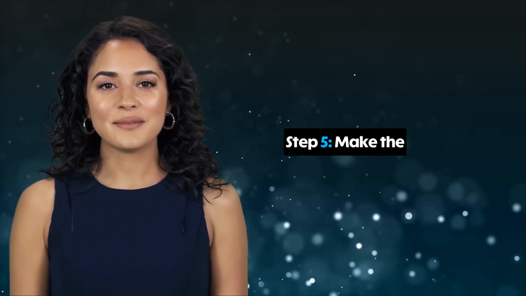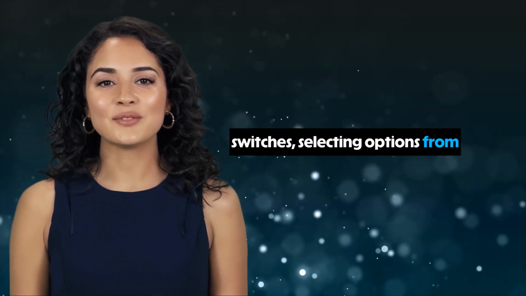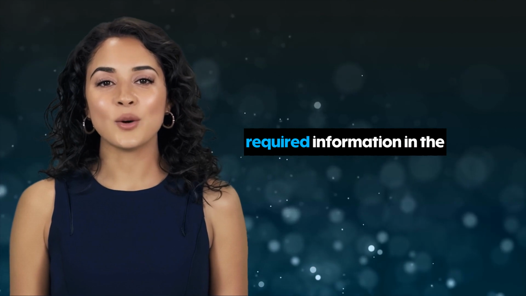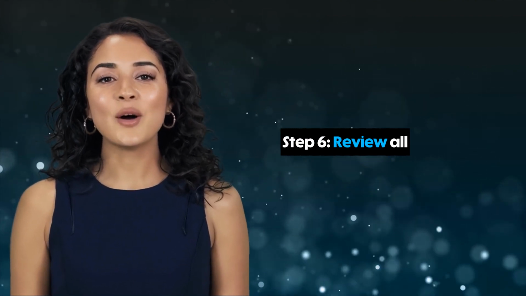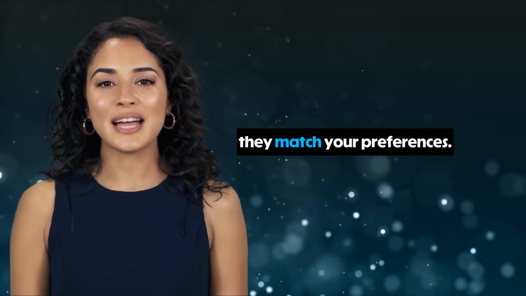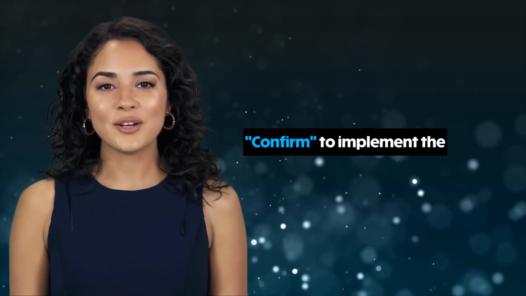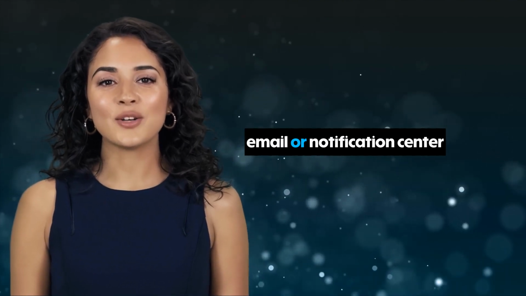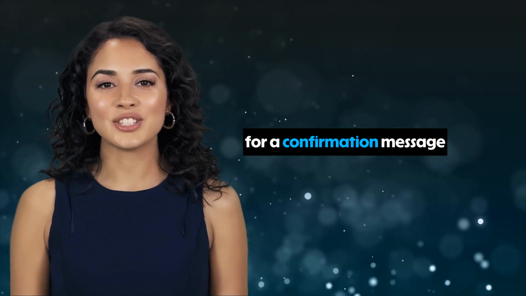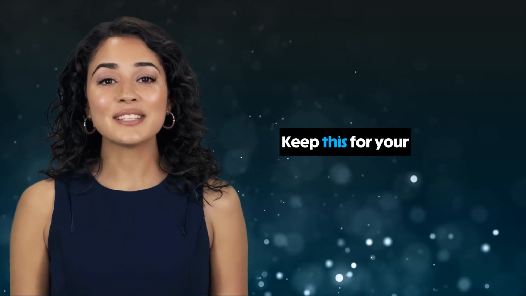Step 5. Make the necessary changes by toggling switches, selecting options from drop-down menus, or entering required information in the provided fields. Step 6. Review all changes carefully to ensure they match your preferences. Click Save, Apply, or Confirm to implement the changes. Step 7. Check your email or notification center for a confirmation message verifying that your changes have been successfully applied. Keep this for your records.